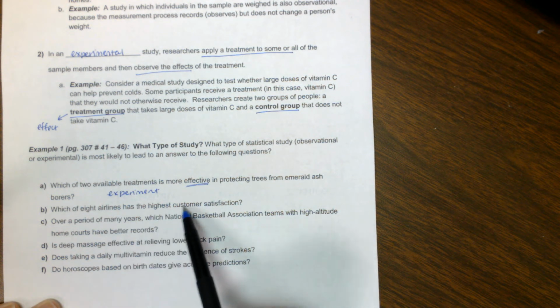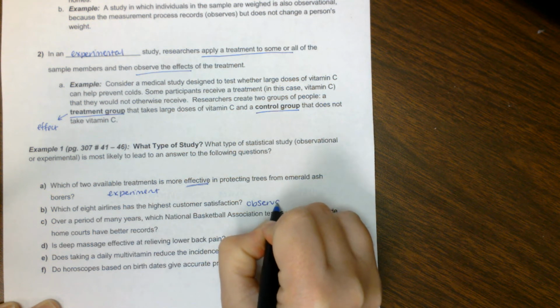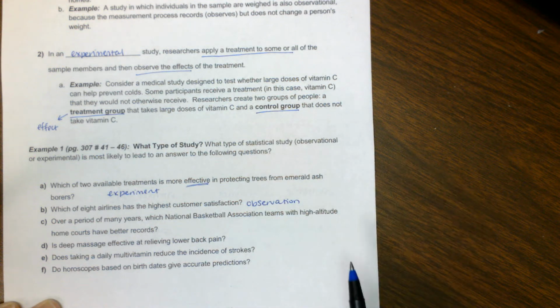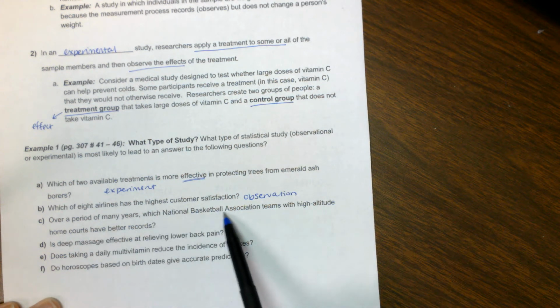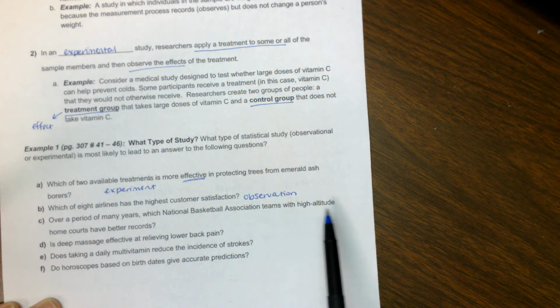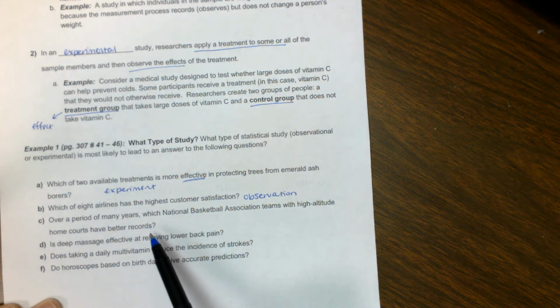Okay, B: which airlines have the highest customer satisfaction? Here you're not testing anything, you're just measuring. So this is observational. Okay, C: over the course of many years, which National Basketball Association teams with high altitude home courts have better records?